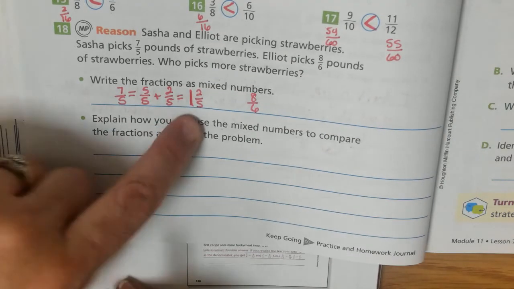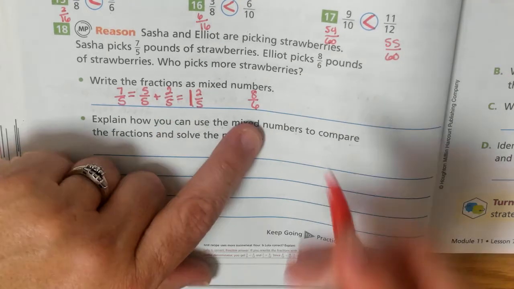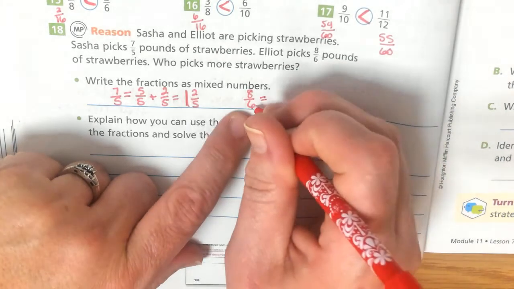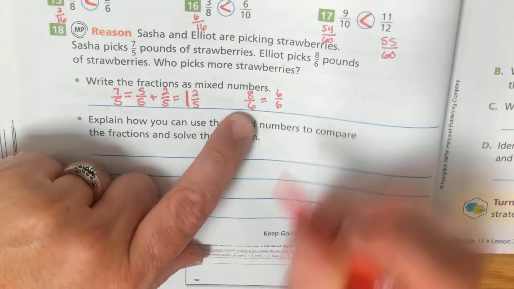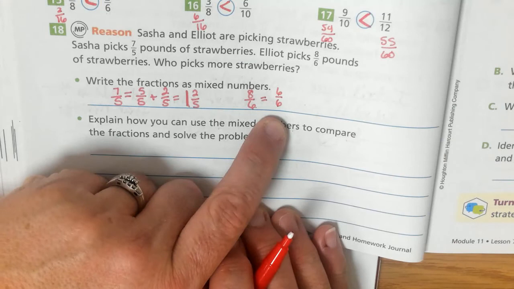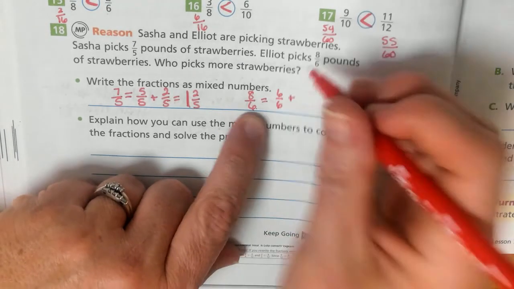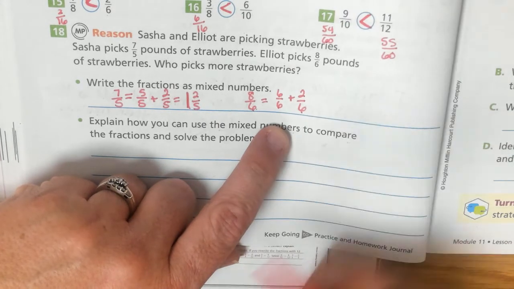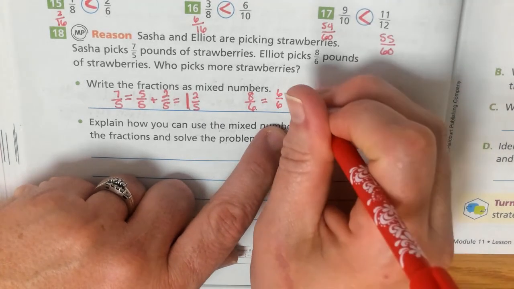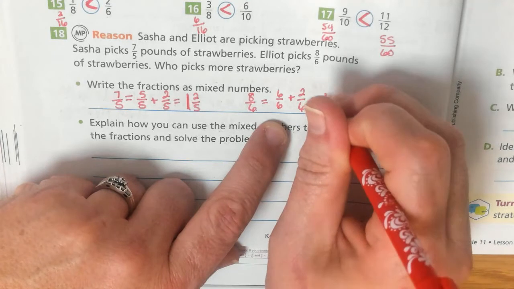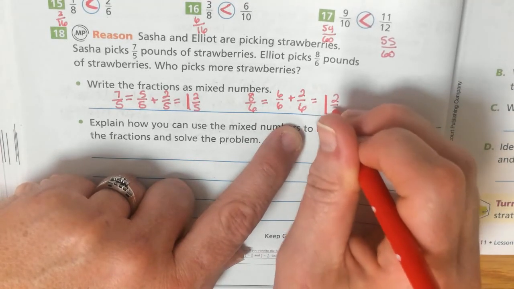So 7/5 is equivalent to 1 whole and 2/5. 8/6. I'm going to use my denominator so I know that I can pull out a 6/6. That's my 1 whole. Plus, what adds to 6/6 to equal 8/6? 2/6. So that would be 1 whole and 2/6.